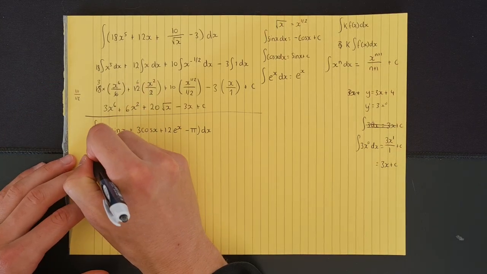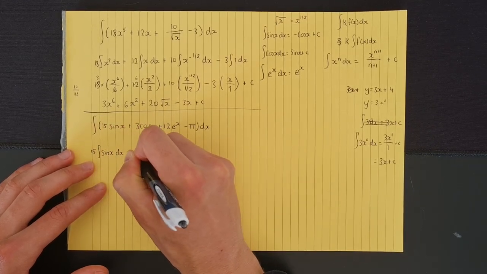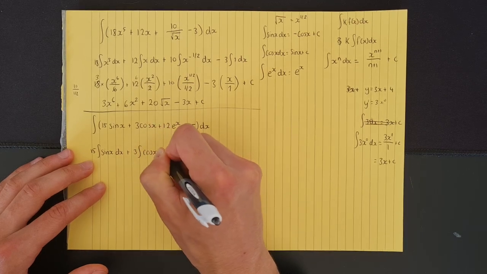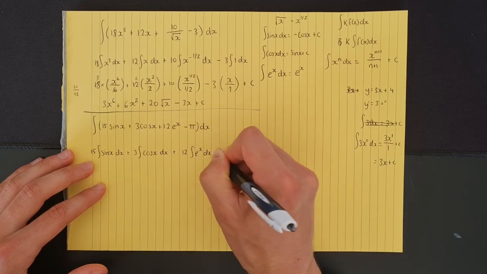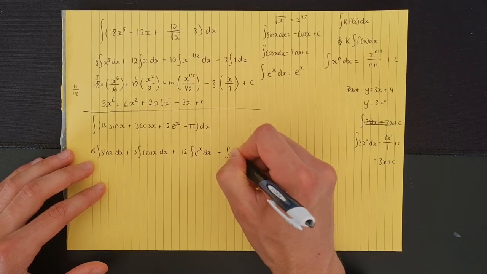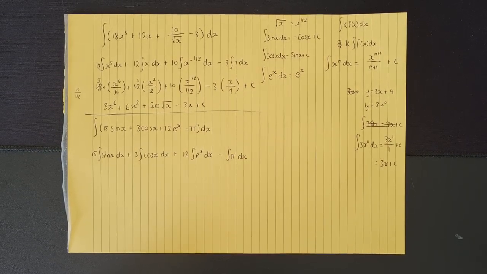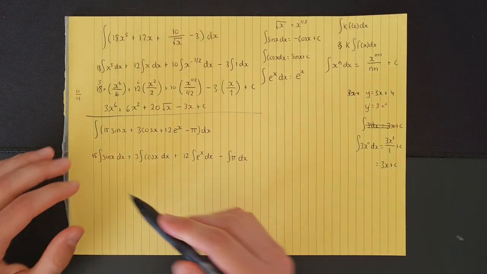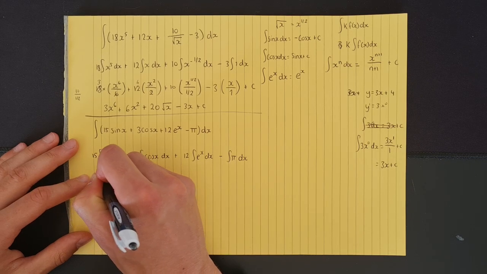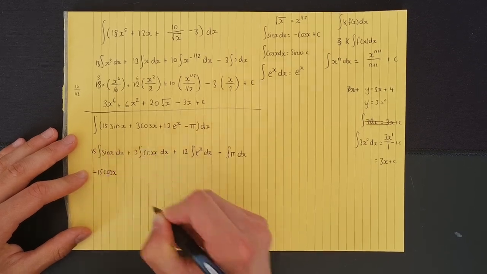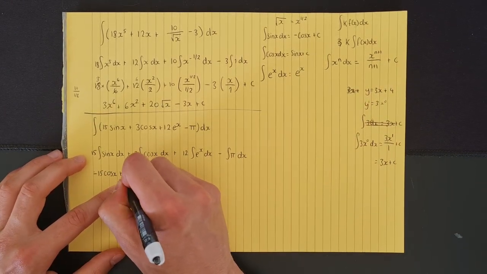So it's just going to be 15 times the integral of sine x dx plus 3 times the integral of cosine x dx plus 12 times the integral of e to the x dx minus the integral of pi dx. Okay, so now we're just going to go ahead and solve it. So we have here sine x, that's negative cosine x. So it's going to be negative 15 cosine x.